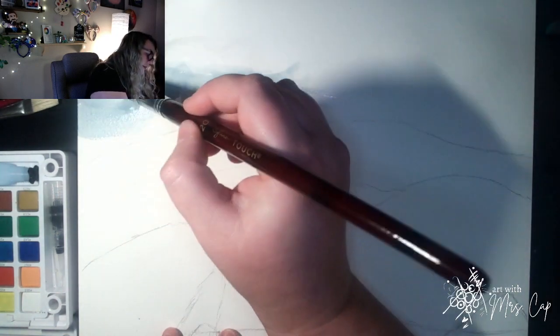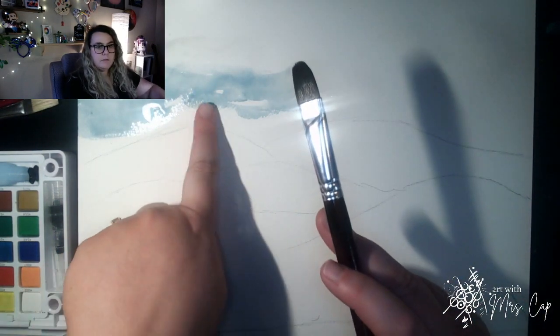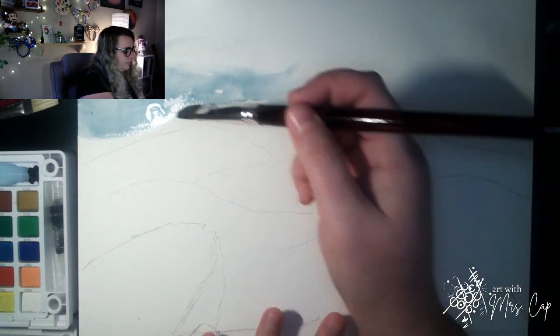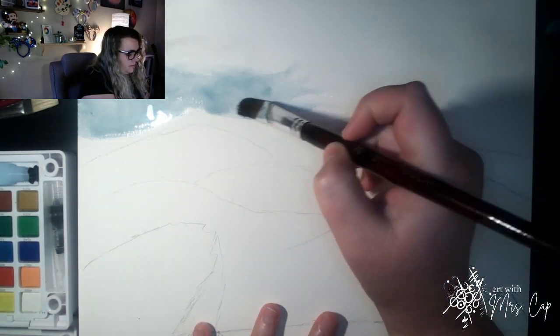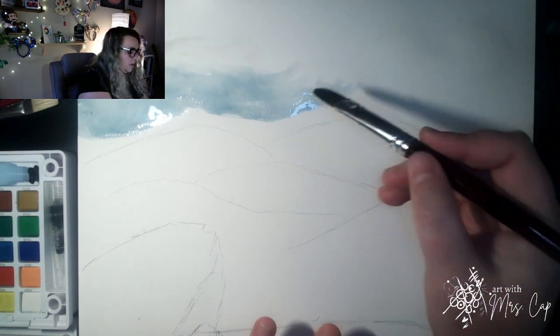You see, I haven't added any more paint. Now I'm just adding water. And the water moves the paint around for me. Okay, so that can help you not get as many brush strokes when you're using watercolor.